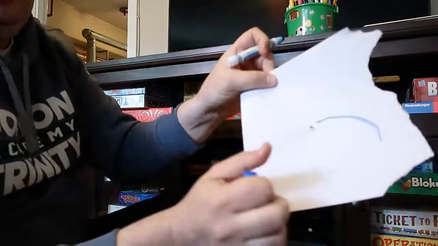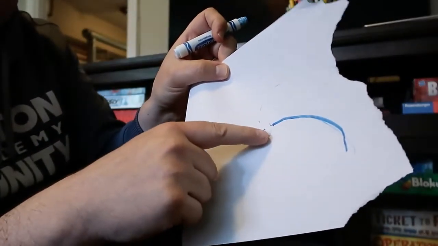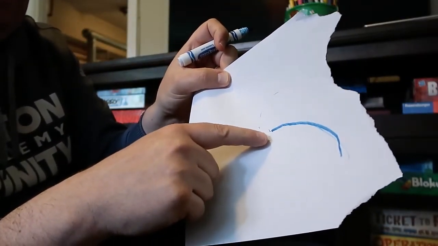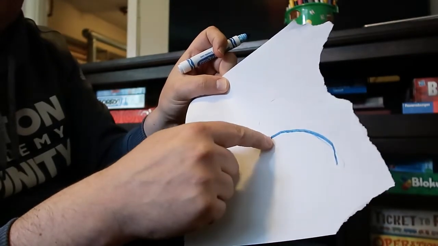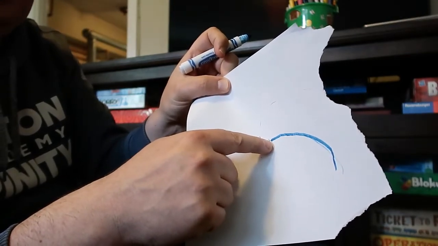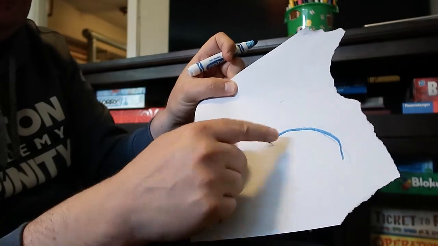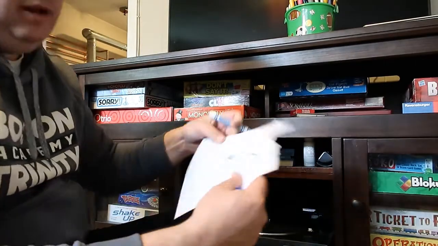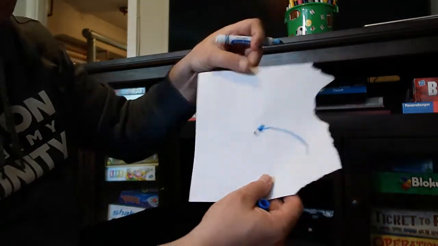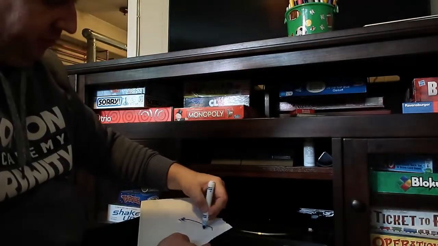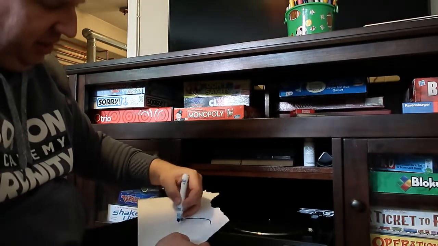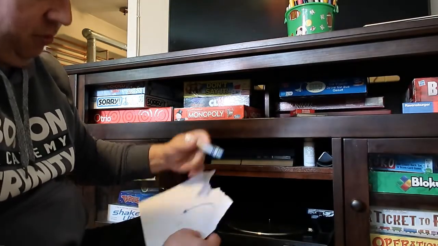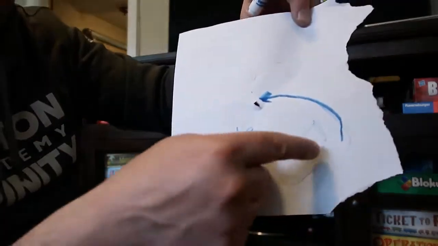If this is the center of a storm system and air is being pulled into it, because we know that low pressure tends to be bad weather, then this entire storm system is going to have a tendency to rotate counterclockwise. So you're going to be spinning this direction, which is a counterclockwise rotation.